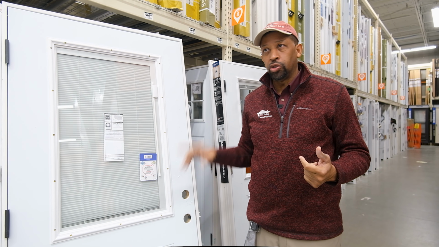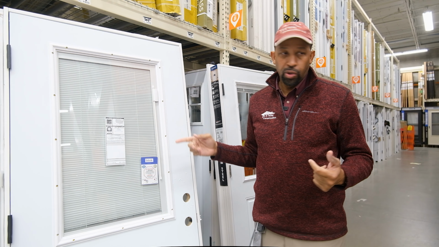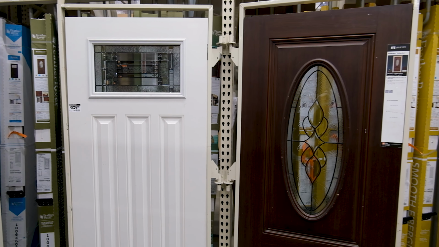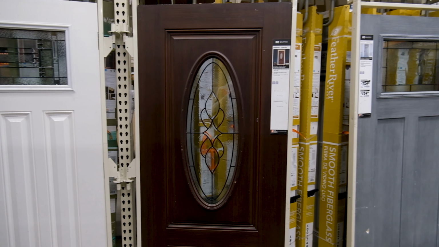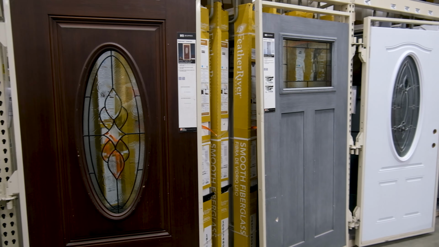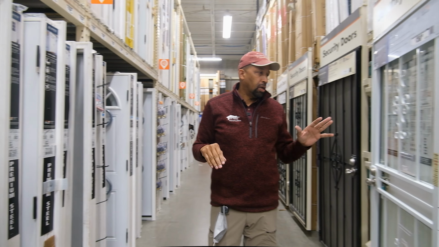So we just want to take a moment to show you one of the exterior doors. There's so many different options as it relates to doors. It's kind of like buying a pair of shoes, whatever fits you. You might want to use a craftsman style door. You might want to use a fiberglass door. There's so many different options.